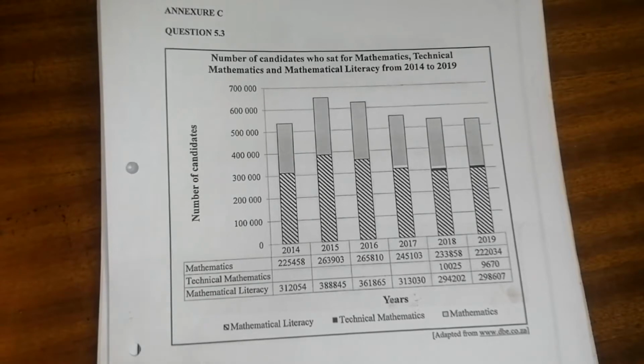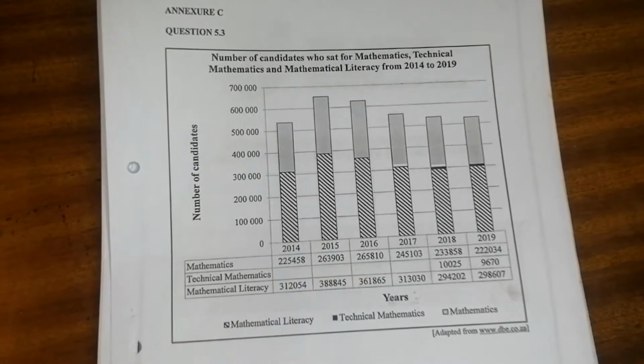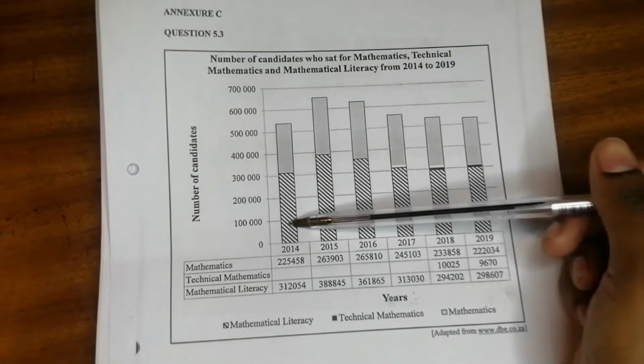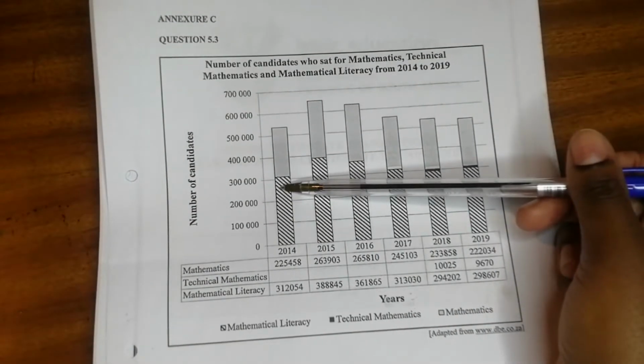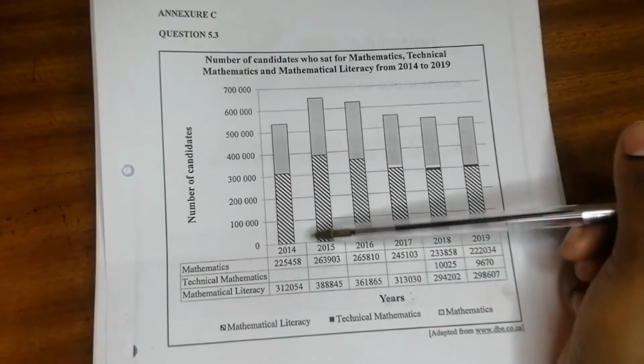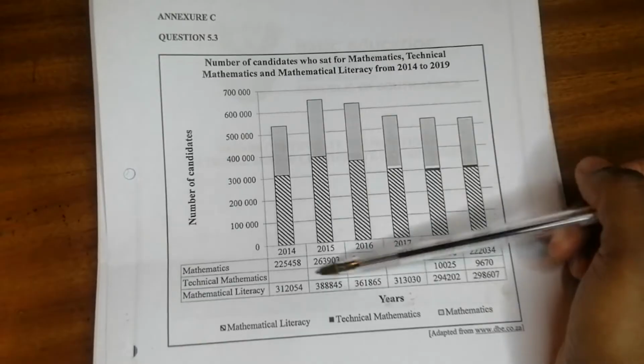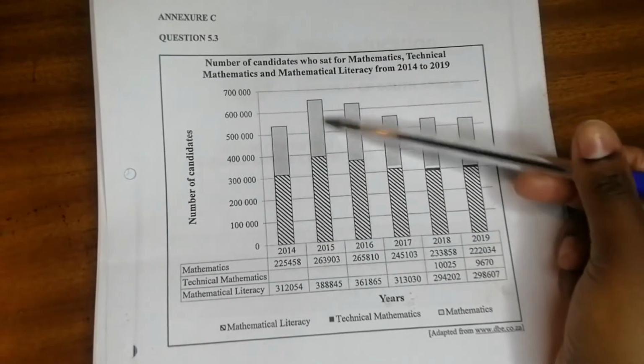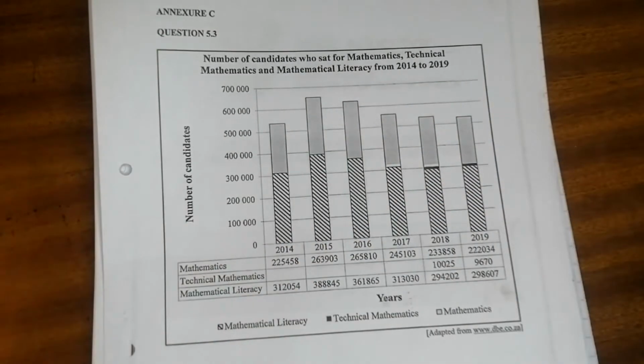Guys, we do agree that this is not an ordinary bar graph, because they've stacked the mathematics literacy values, the pure mathematics values, as well as the technical mathematics values on one bar. So it is a stacked bar graph.